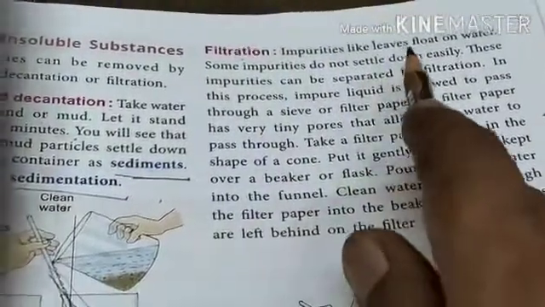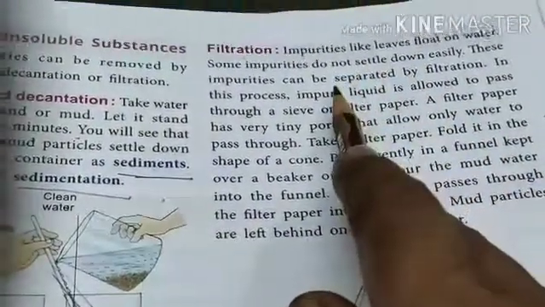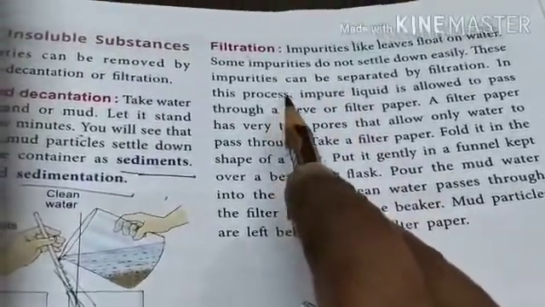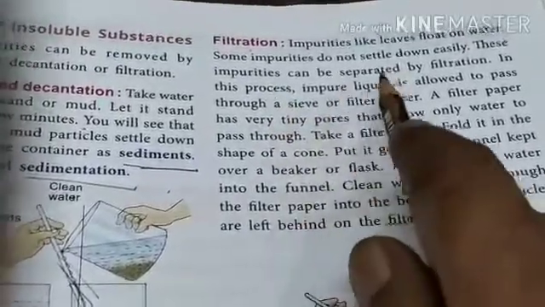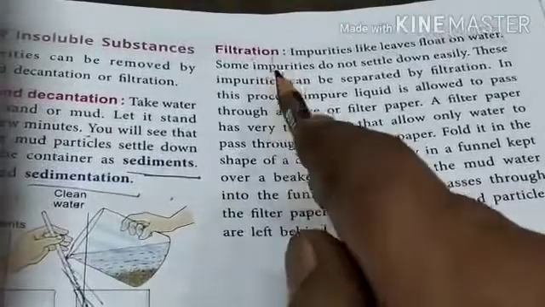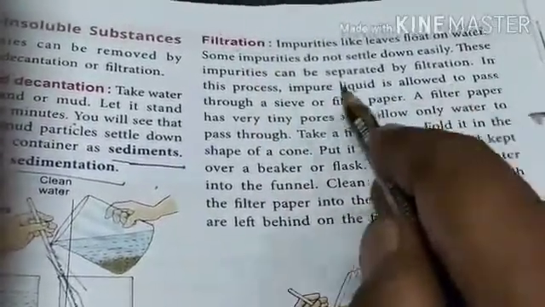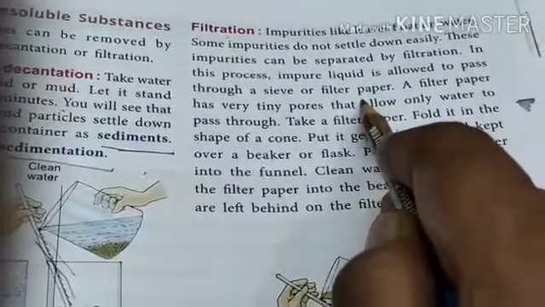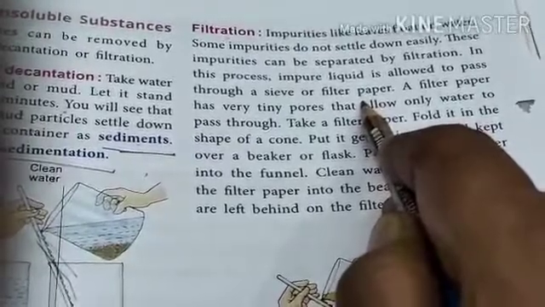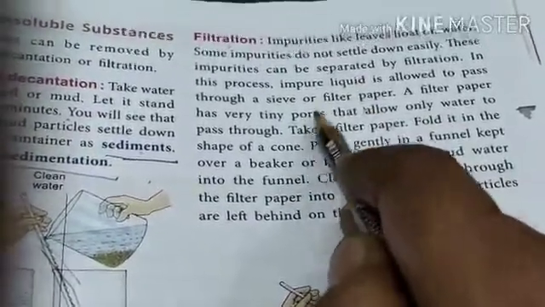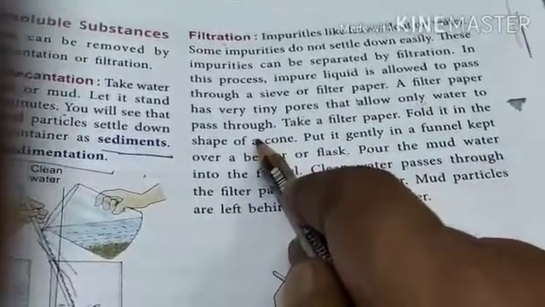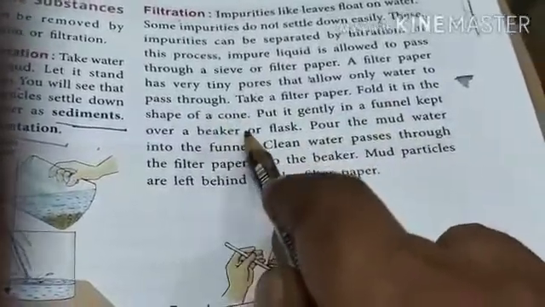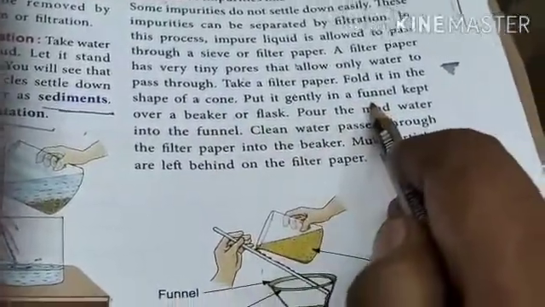Now children, one more method is there, that is filtration. The impurities like the leaves or the paper bits which are there in water, or the small particles of sand which are there in the water, can be removed with the help of this process. In this process, we have to take a filter paper. A filter paper is a very fine paper having small minute holes or pores which allow only water to pass. So we have to take a filter paper, we have to fold it in the shape of a cone, and we have to put it in a funnel.